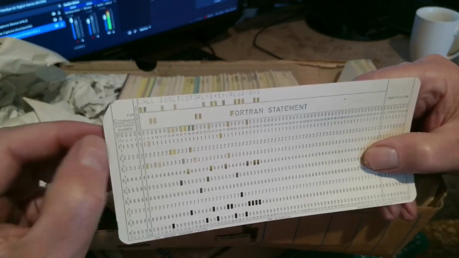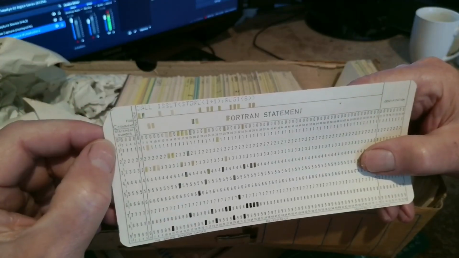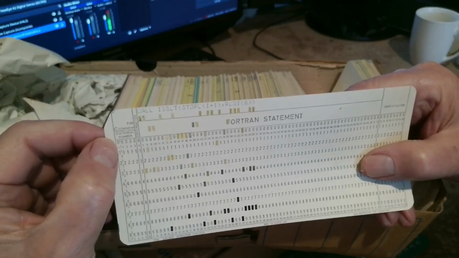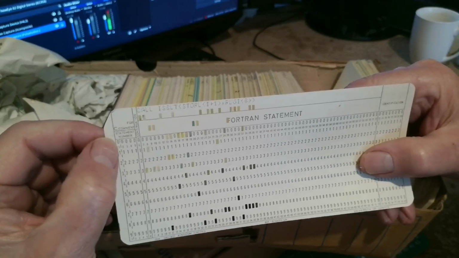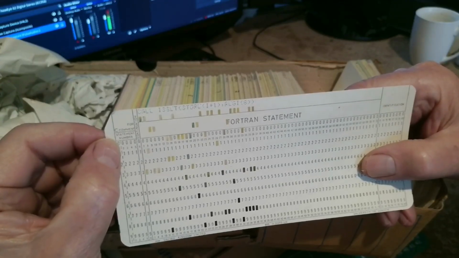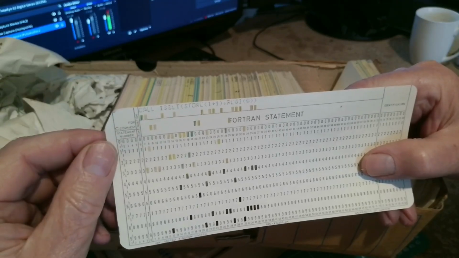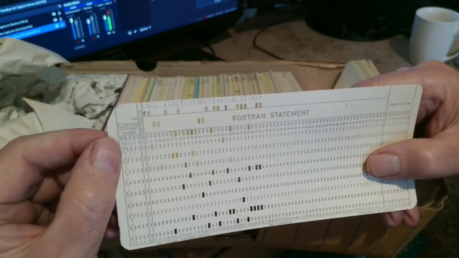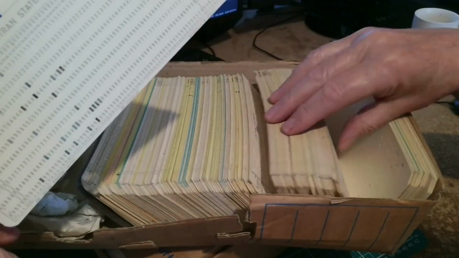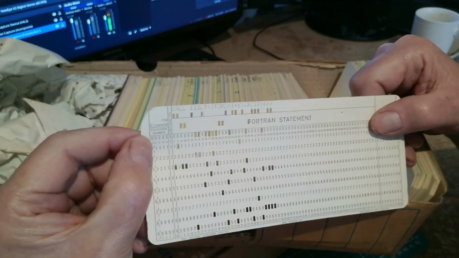The first column denotes a comment, so I think you had to type a C into that column, and then the rest of the line was treated simply as a single comment line. I'm afraid you don't find many comments in my code here. It was 1979 and I was at uni.